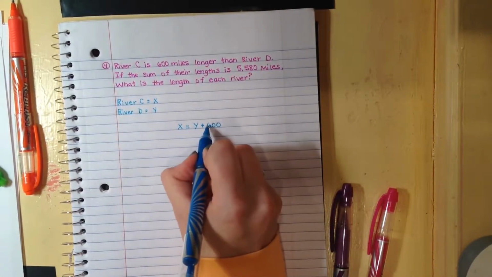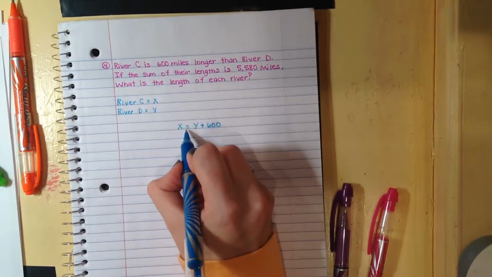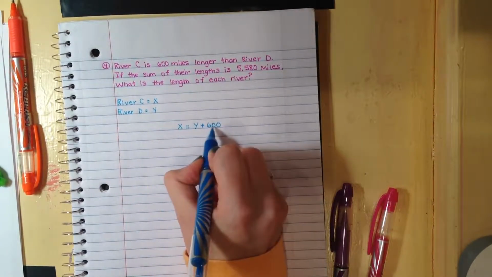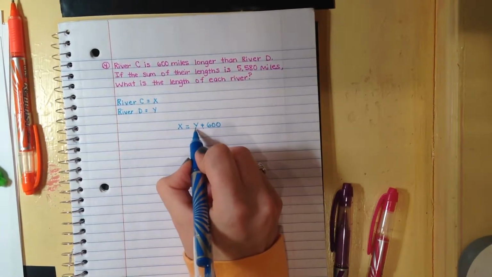So the equation we have written states that River C, representing X, equals 600 more than River D, which is Y.